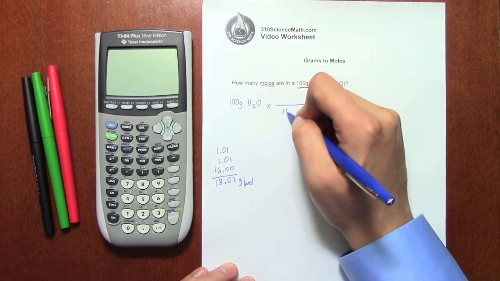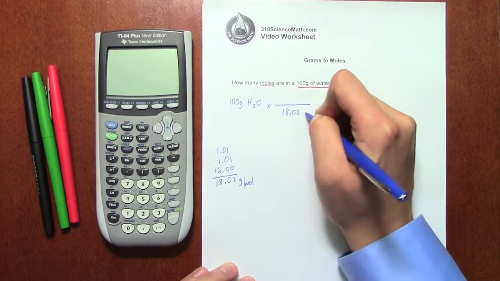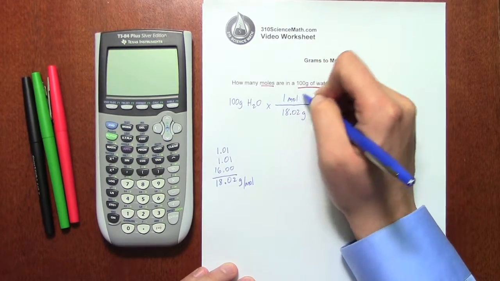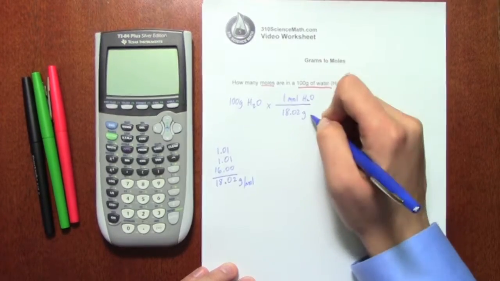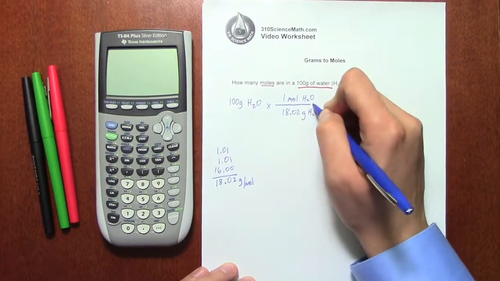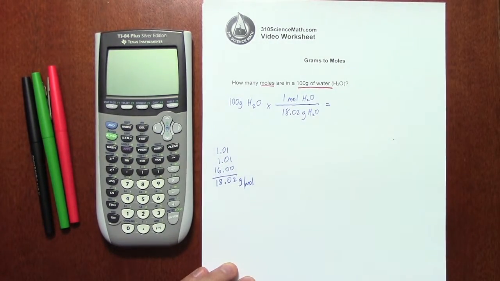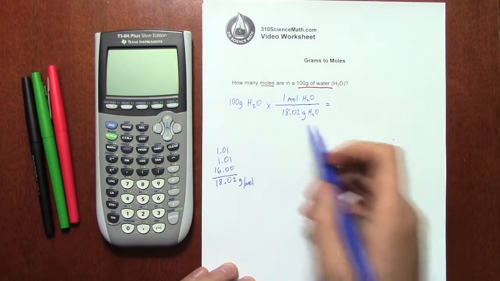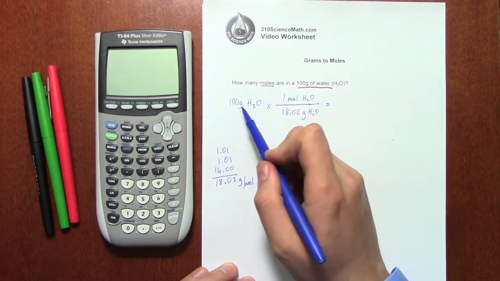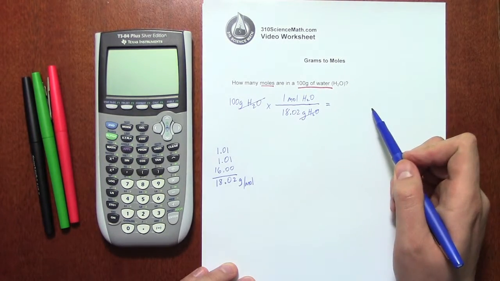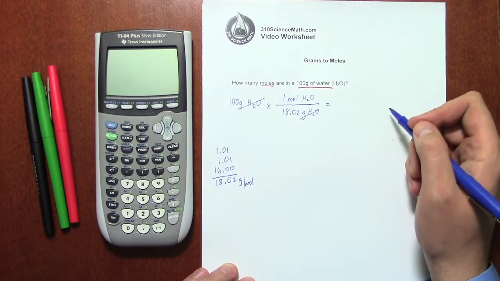So now I've got 18.02 grams for every 1 mole of H2O. Of course, this is grams of H2O in the bottom. As far as the dimensional analysis style goes, this is how you set it up. You want to make sure that the grams of water cancels with grams of water, and at the end of the problem you're left with moles of H2O.